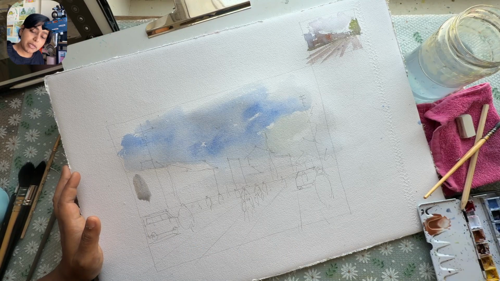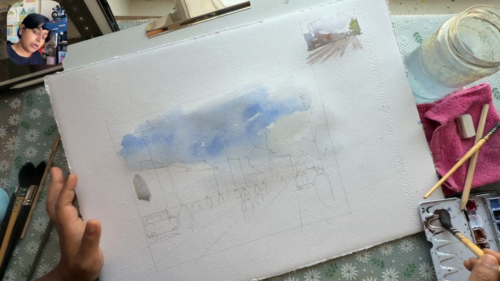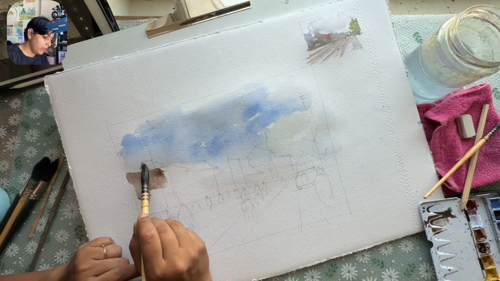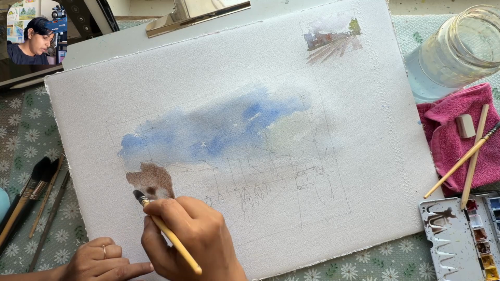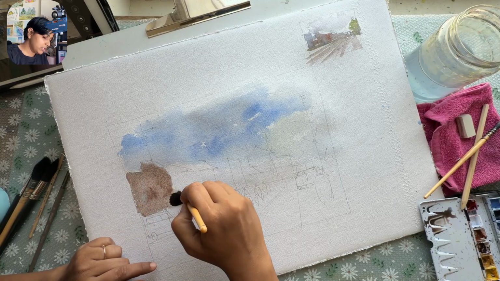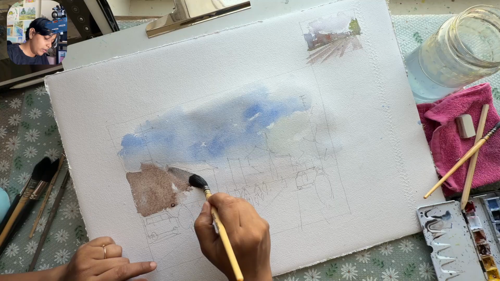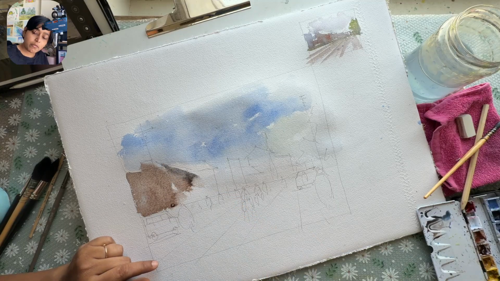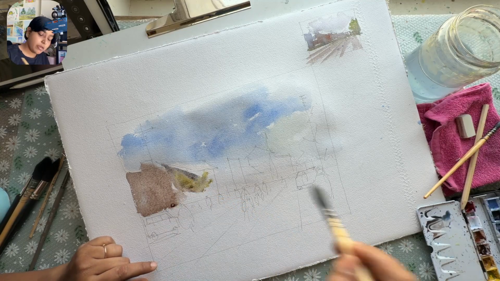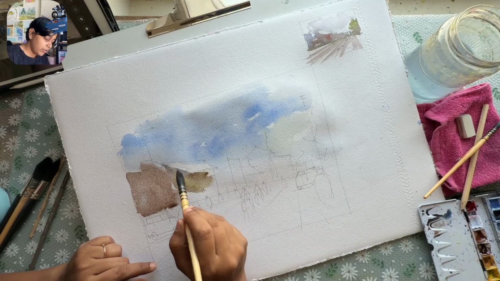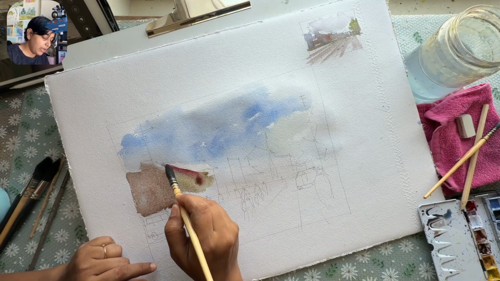So I am mixing burnt sienna with some ultramarine. So I'm just doing this for the houses. So just adding some variations, maybe some colors. So you can play with that.